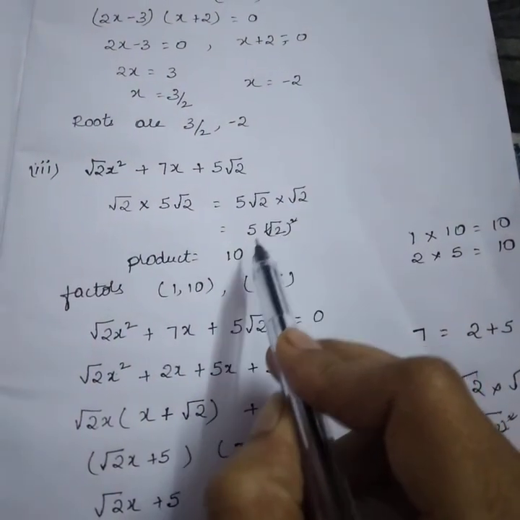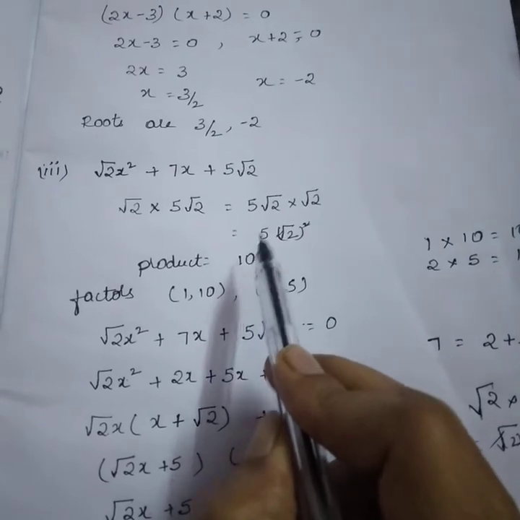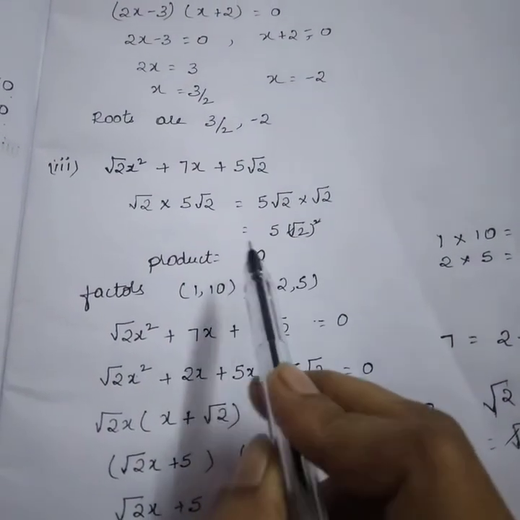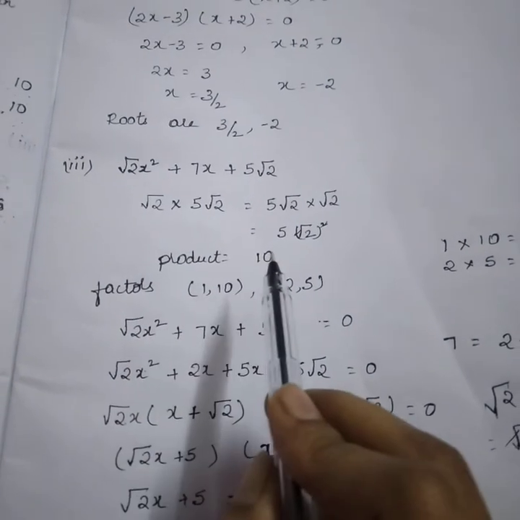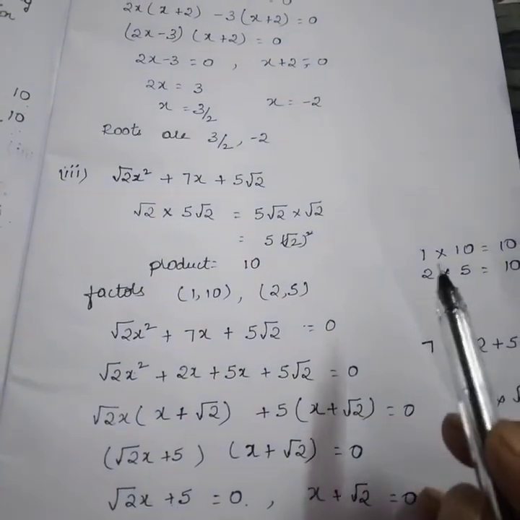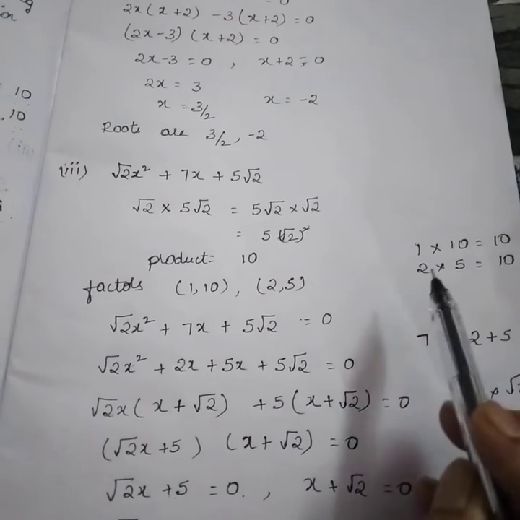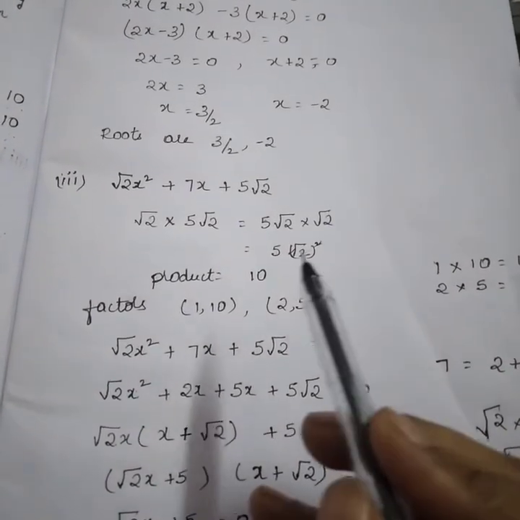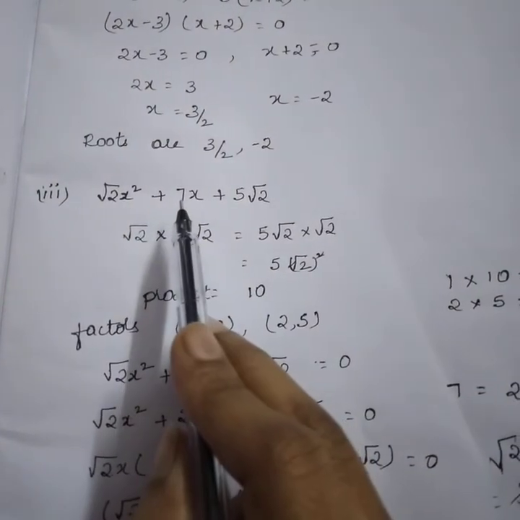Square and root will get cancelled, we'll get 5 into 2, 10. 10 can be written as product. So product is equals to 10. We'll find out the factors of 10. 1 tens are 10, 2 fives are 10. We need two factors so that by adding and subtracting we should get 7.